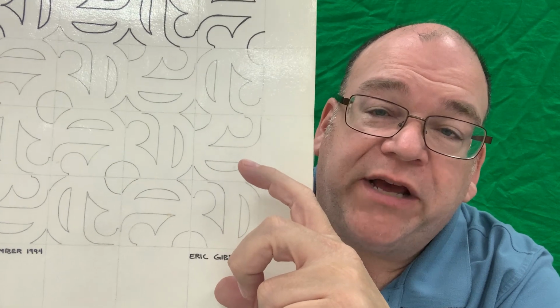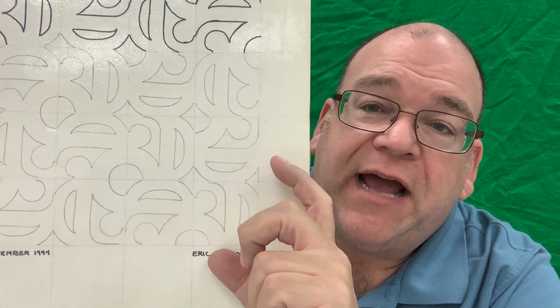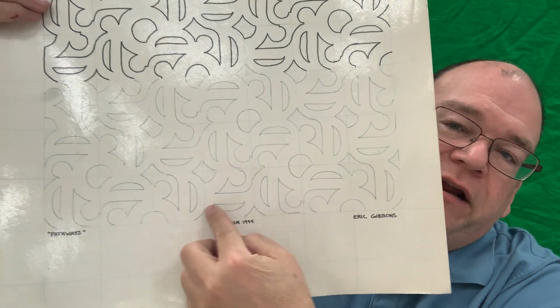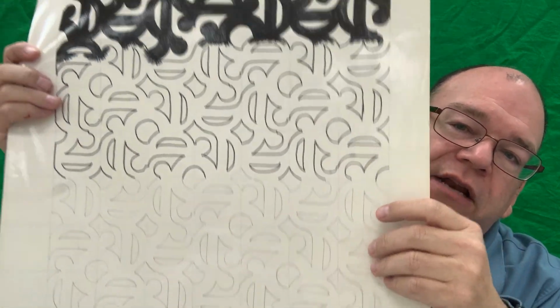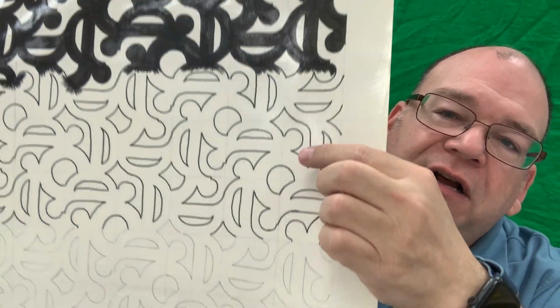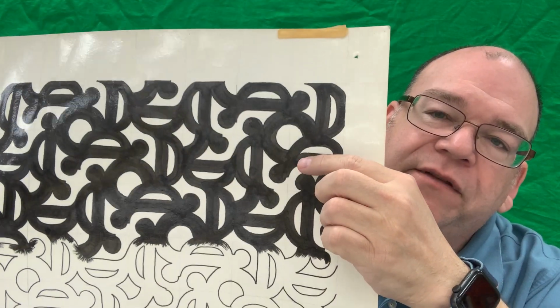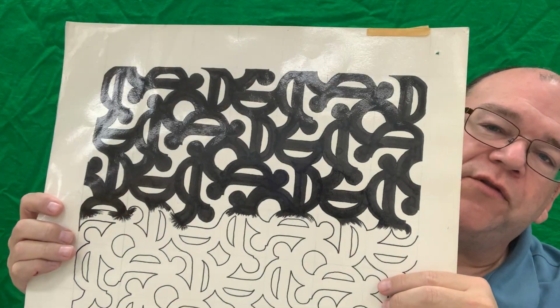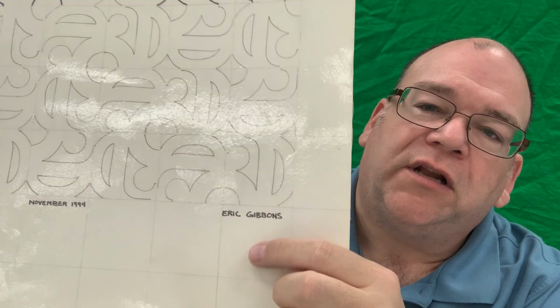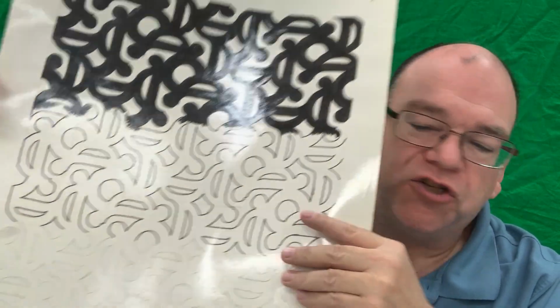We use X-Acto blades to cut out the shapes, and it has to be able to repeat every time you turn it. And if you have an odd number of rows on a grid, you can come up with some interesting designs. I show them they have to do it in pencil, they outline it in pen, and then I give them India ink and a brush, and they create these kinds of patterns. So it's kind of fun to see what your little module creates as a larger pattern.